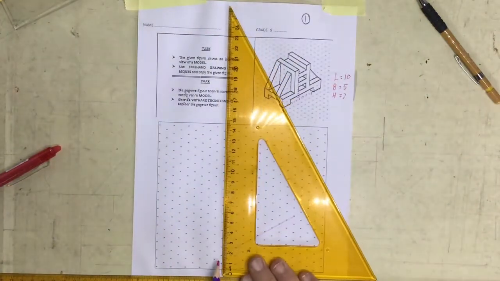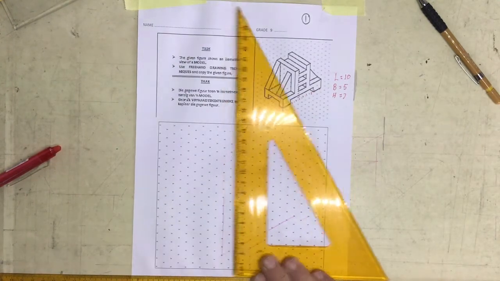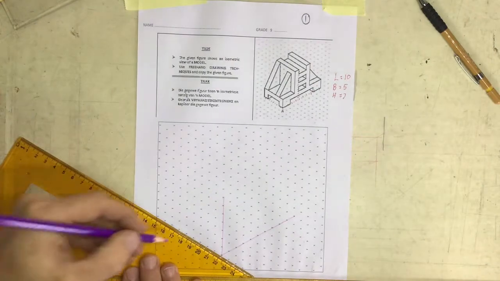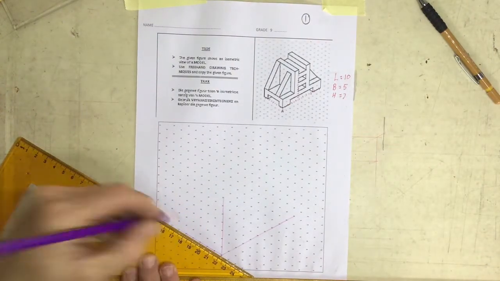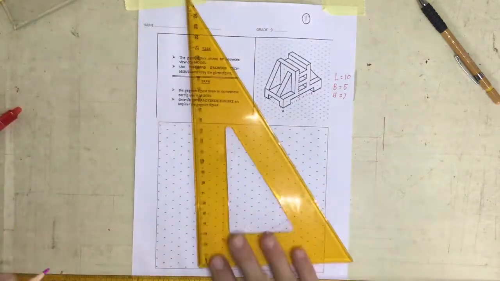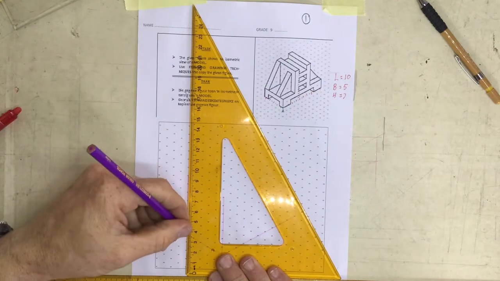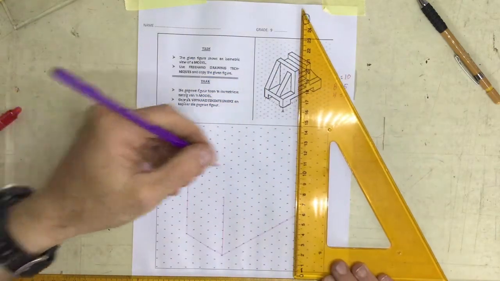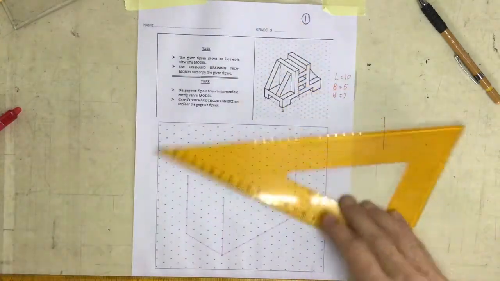You're going to come to that point over there and you're going to go 1, 2, 3, 4, 5, 6, 7 blocks there. You're going to go over here. 1, 2, 3, 4, 5 blocks there. I then come over here and I go 1, 2, 3, 4, 5, 6, 7. I go over here. 1, 2, 3, 4, 5, 6, 7 over there.